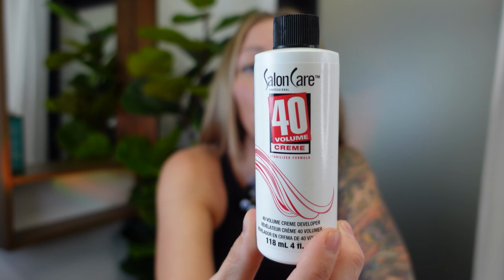Developer on its own will do something to the hair. It can lift natural or virgin hair about a level, but it's not recommended to do that because it makes the hair really dry and brittle. It just snaps and breaks.